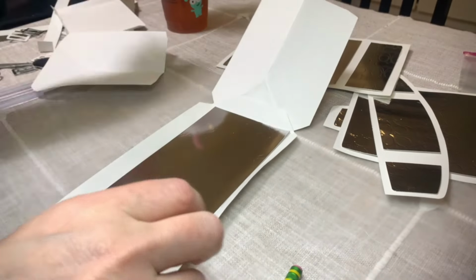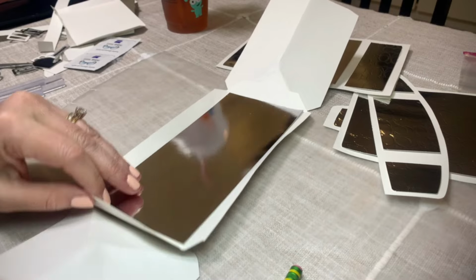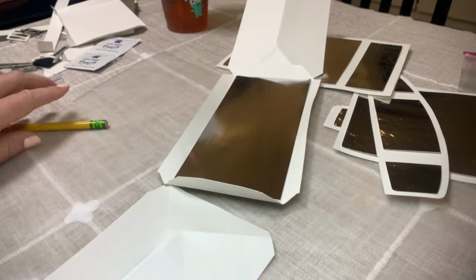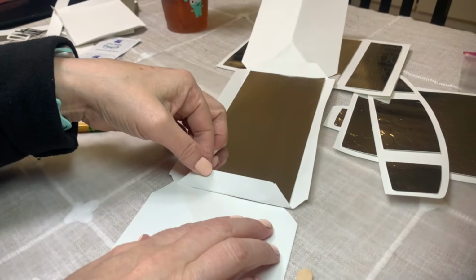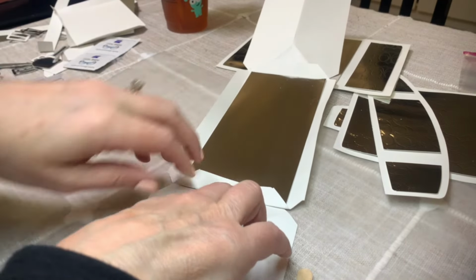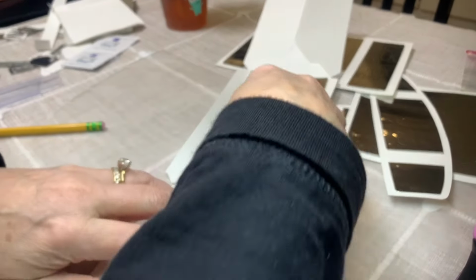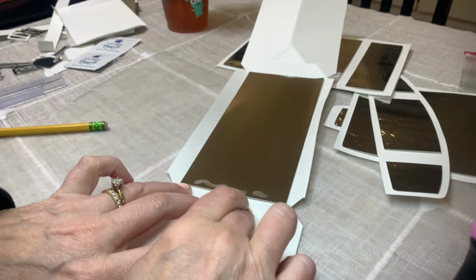Okay, so now we are going to do the other side. And make sure that this is correct. Yes. And can you guys see what I'm doing? Okay, so have it lined up like this. We're going to place this down, and I'm going to hold this. Okay, and place it down, and it just moved a little bit.